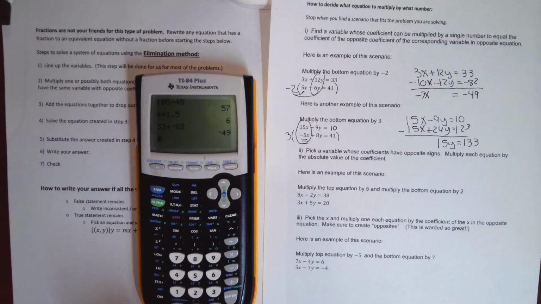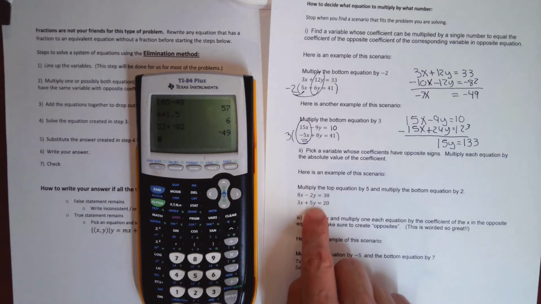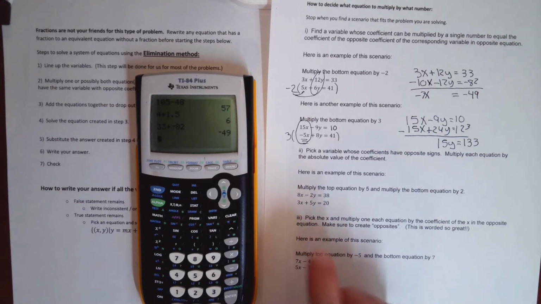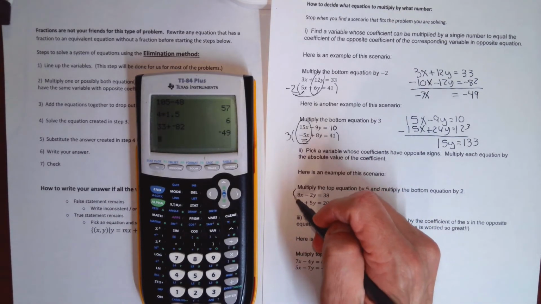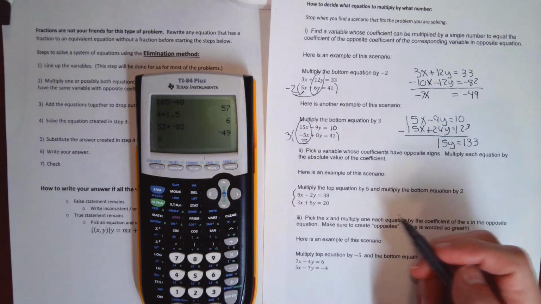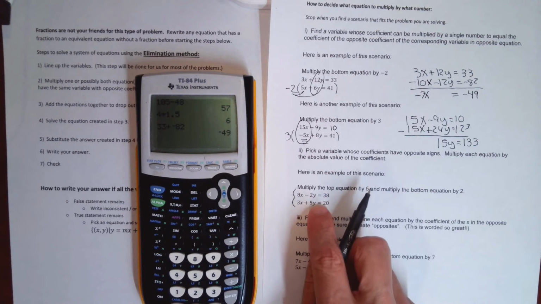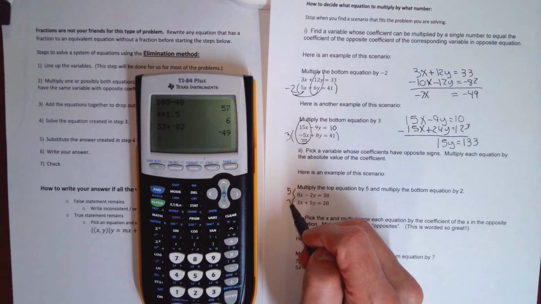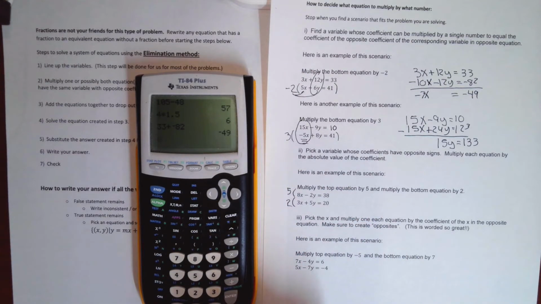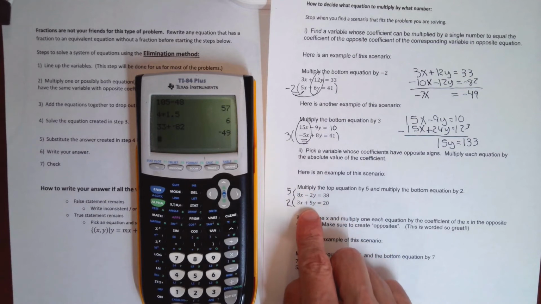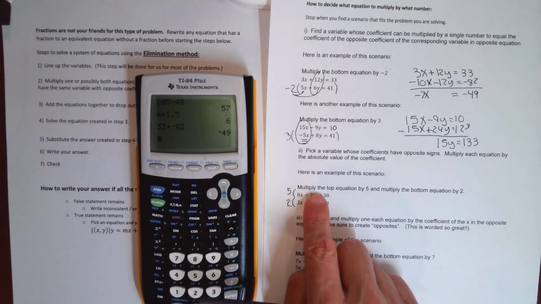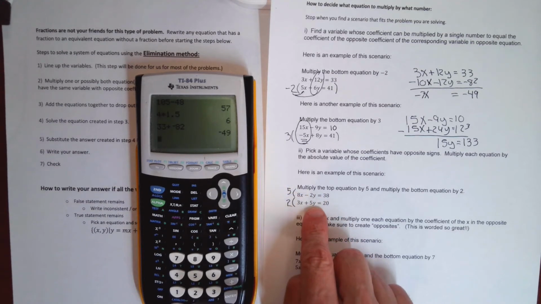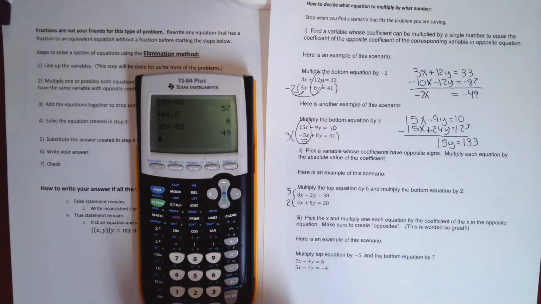So if there isn't any of that here, and you have variables with opposite signs, then we're going to multiply each equation by the opposite coefficient with positives. So the y's have opposite signs. If I multiply the top equation through by 5 and the bottom equation through by 2, that's going to make both the y's have minus 10s in front of them. So if you have no clear way to multiply the top equation by the coefficient of the variable you're trying to eliminate in the bottom equation, multiply the bottom by the coefficient of the top.